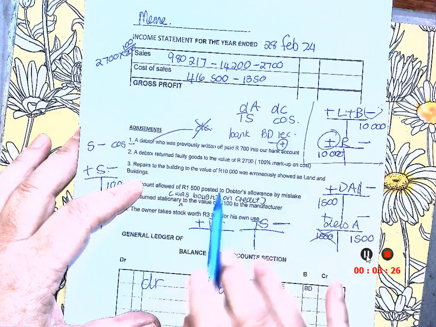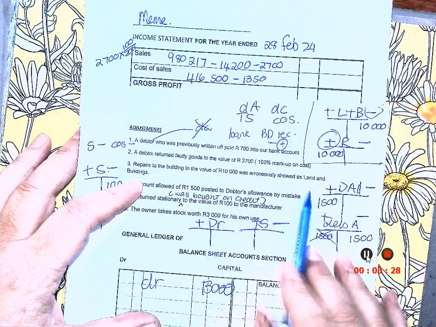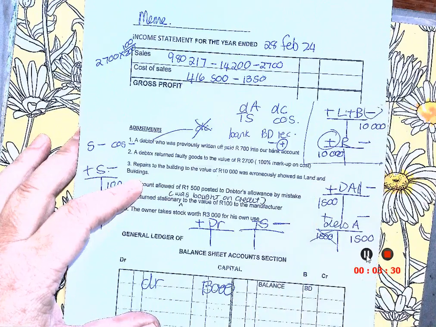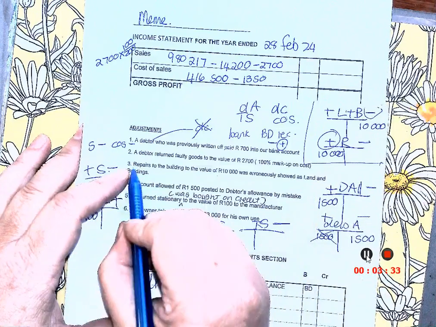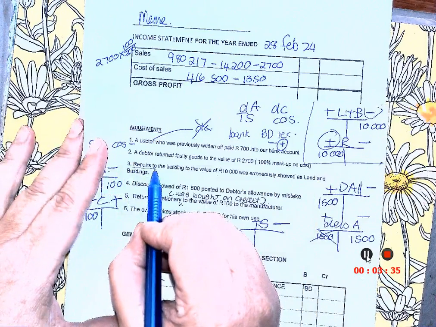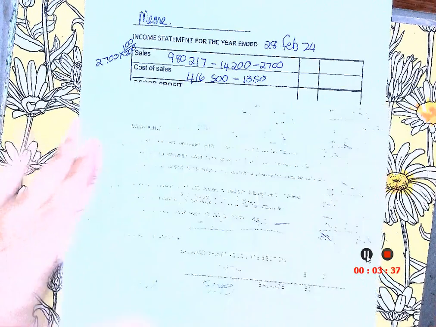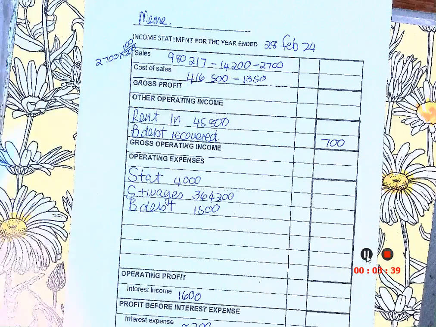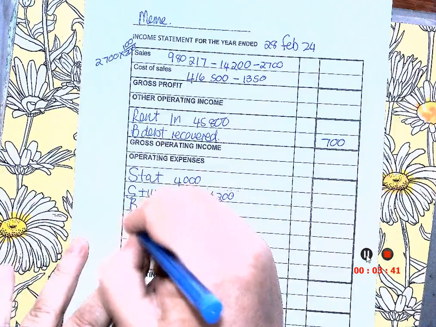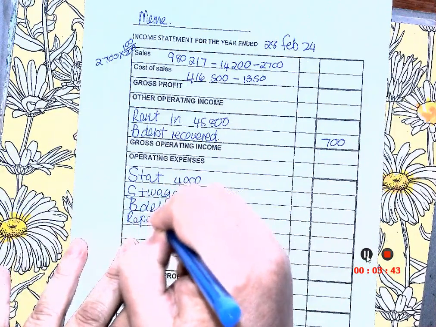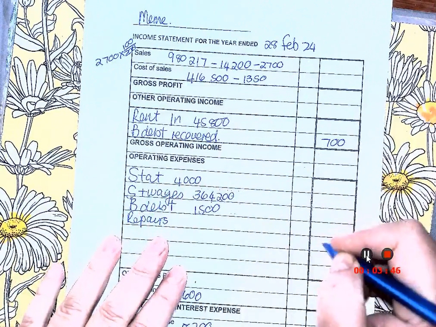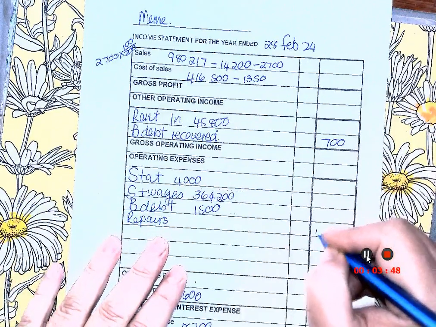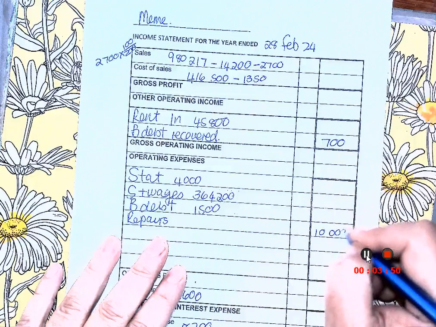I'm worried about the repairs, because the repairs is a nominal. Okay? And I know there isn't a repairs account at this stage, so I'm opening one in the expenses, because this repairs is now an expense for me of 10,000. Okay.